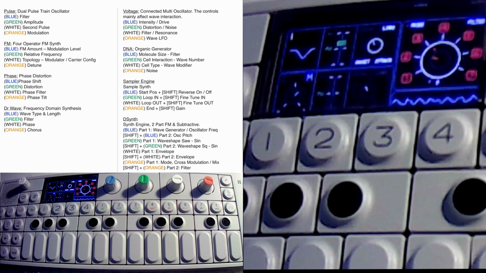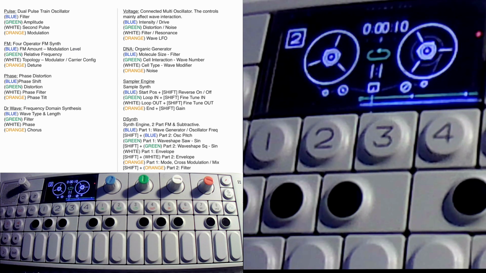10 unique synth engines, and when you combine those together with the recording capabilities and the multi-track recording capabilities of this device, and the mixing capabilities and everything, it's an amazing product, cramming so much into a tiny space. So that concludes my video on the synth engines of the OP-1.